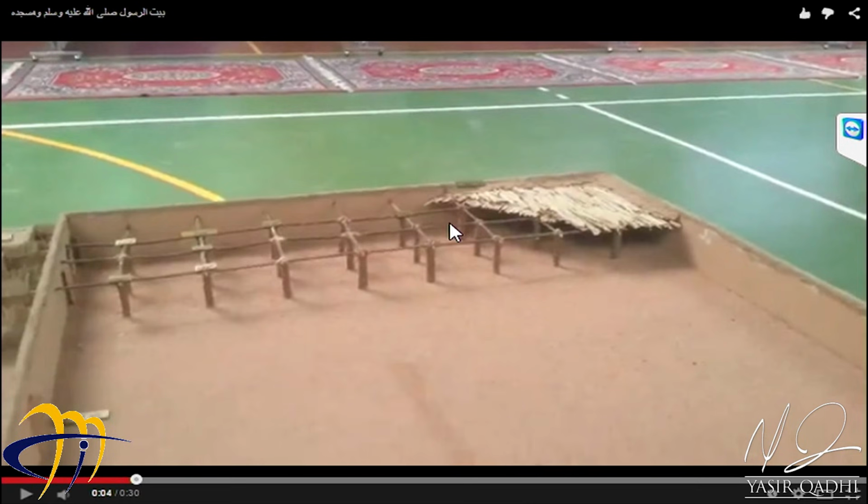This is how they would cover the houses. Most houses did not have solid coverings at that time. They would simply have a structure of latticing together the dried date palm leaves. They would do that.